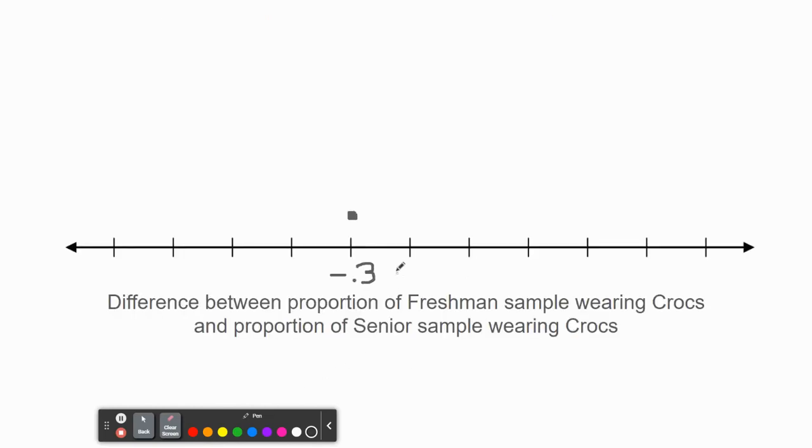Now, again, I don't totally know what to make my scale here. Maybe I'll make this negative 0.25. So then negative 0.27 would be somewhere around here. And I will put a dot to show that I got a difference of negative 0.27.